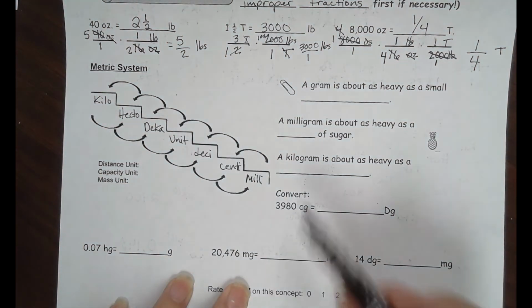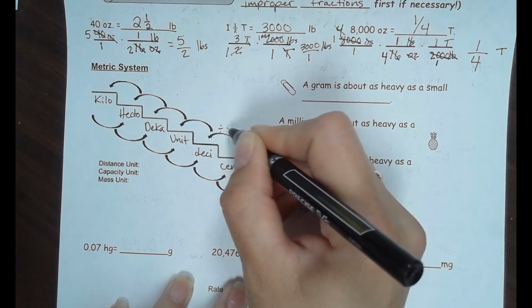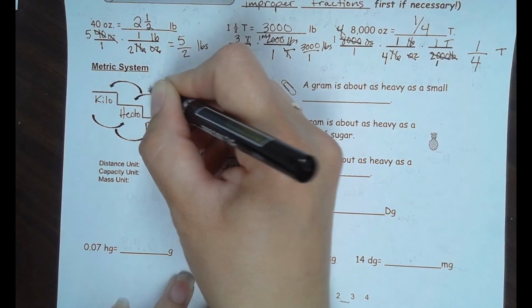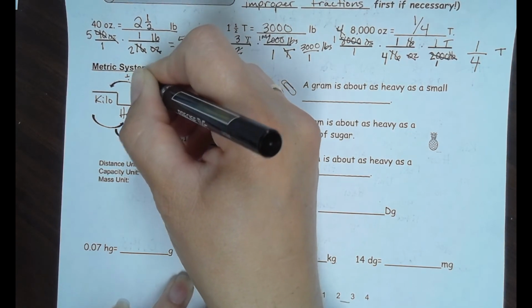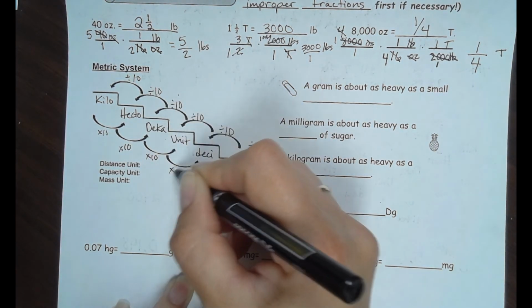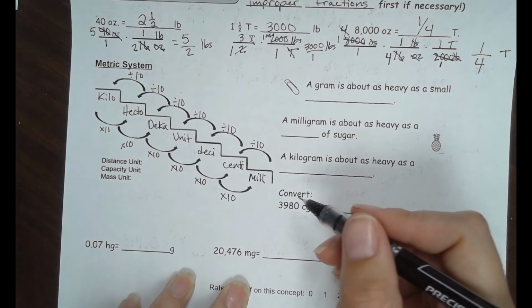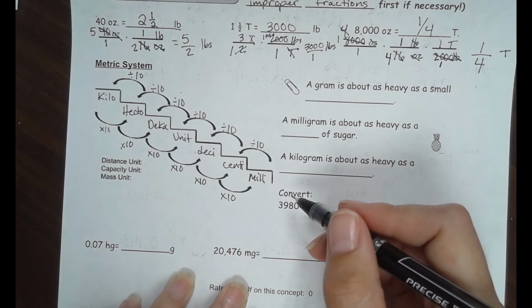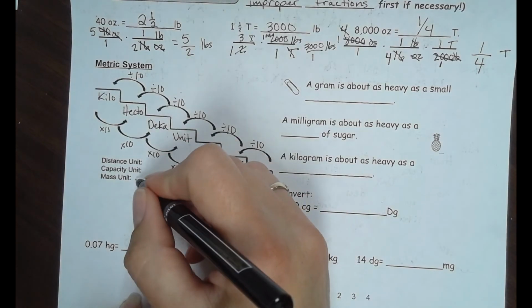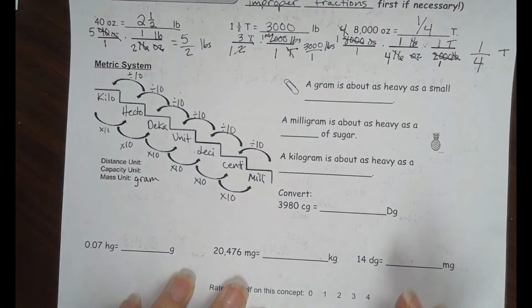If we go up in size, we're going to divide by 10 because each one of these is 10 times larger. So the number of units needed is going to take less, so I'm going to be dividing by 10. And if we're going down, then we times by 10. This is why the metric system is so nice. You don't have to memorize how many ounces are in a pound and all that stuff. It's all just on multiples of 10. All that matters is what unit you're in. If we are measuring mass, we are in grams. So anything that says gram in it is measuring mass.